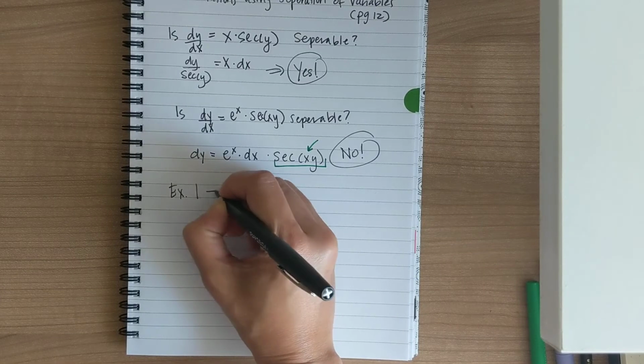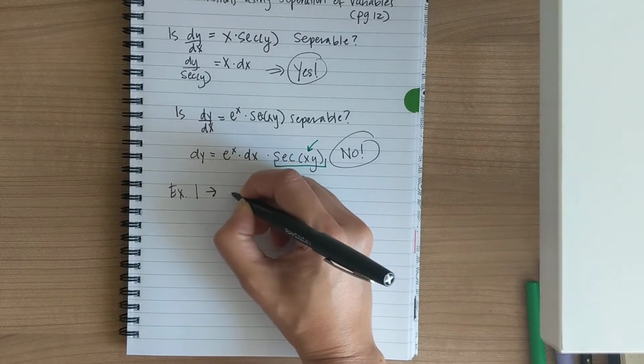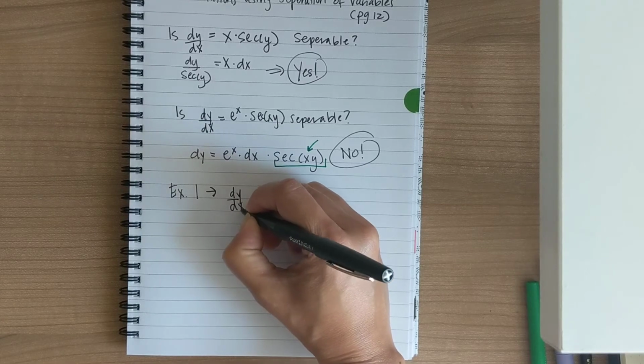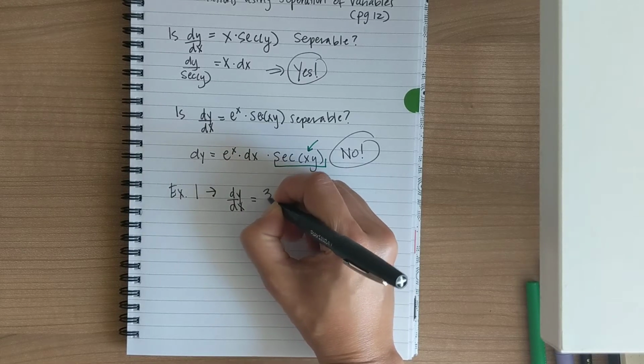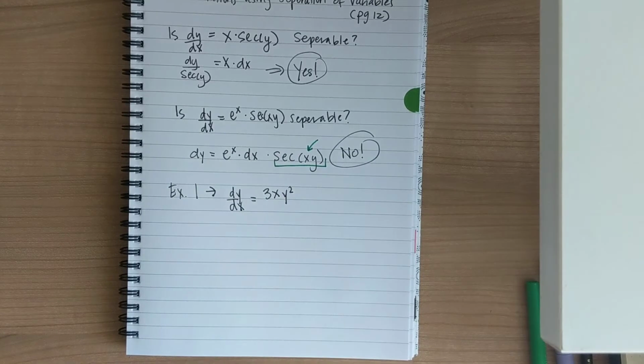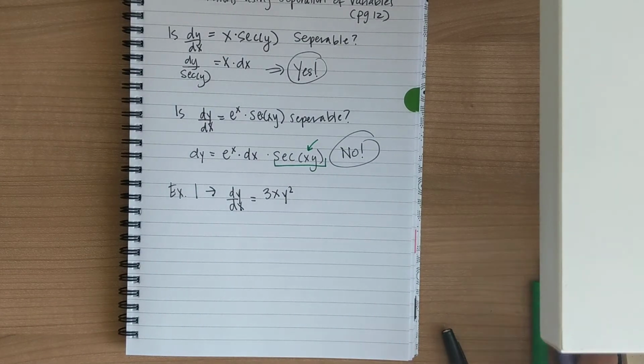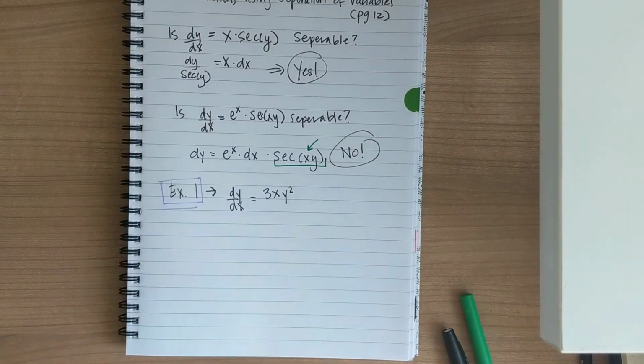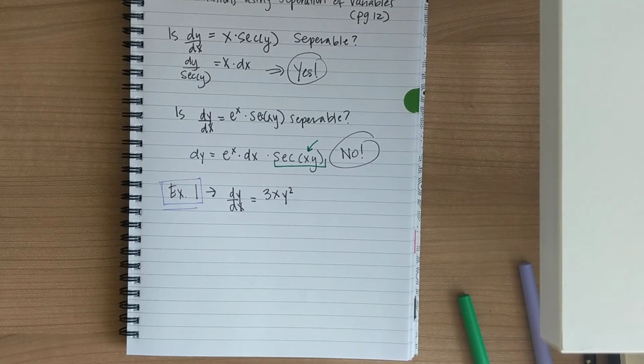Example 1 says to find the general solution to this differential equation: dy over dx equals 3xy squared. We're still on page 12. So first we have to see if we can get our y's and our x's together.